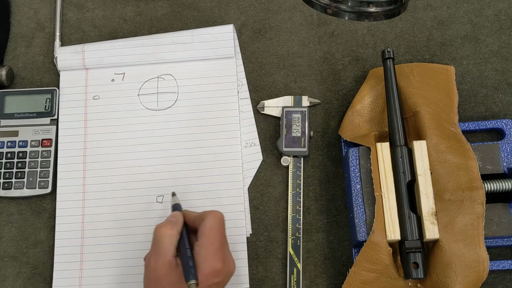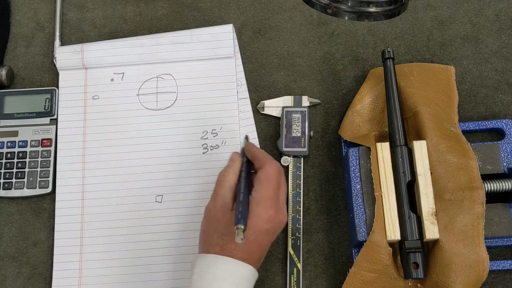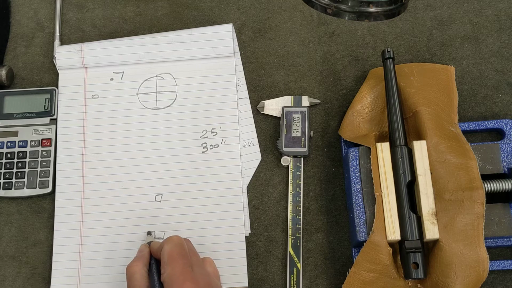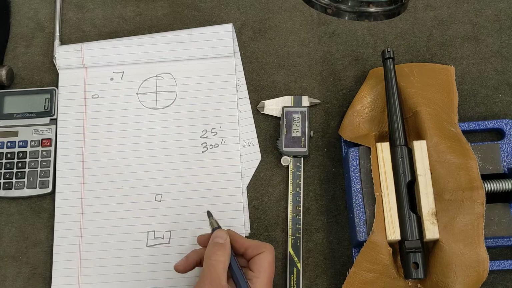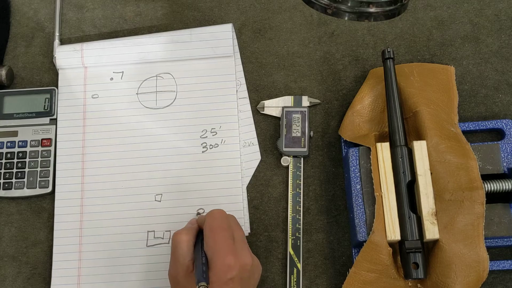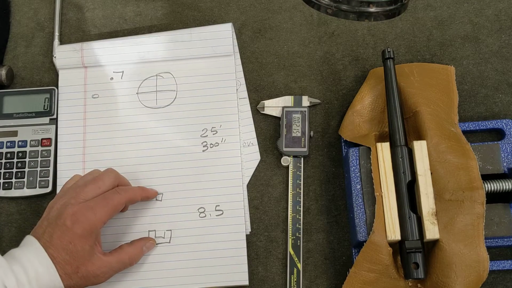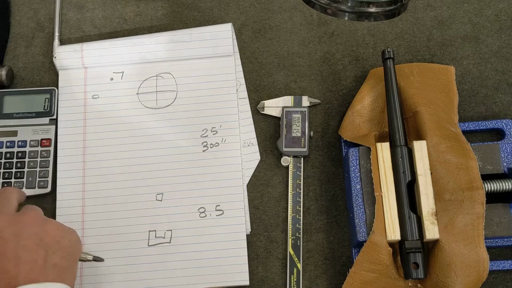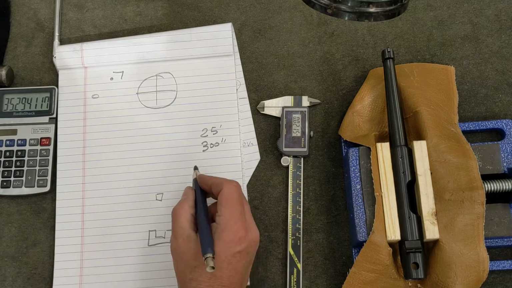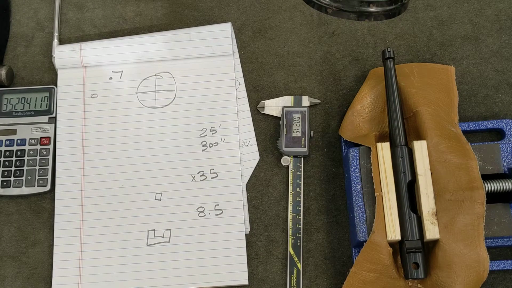So I'll do a little math here. There's the front sight. I was at 25 feet. That's 300 inches from the front sight to the target, 300 inches. I need to find a ratio of the sight radius here. So here's the rear sight. I need to measure that. On this gun, it's 8.5 inches. So there's the ratio of the distance, 8.5 inches to 300. So I take 300, divide by 8.5, and that gives me 35. So the factor is 35.